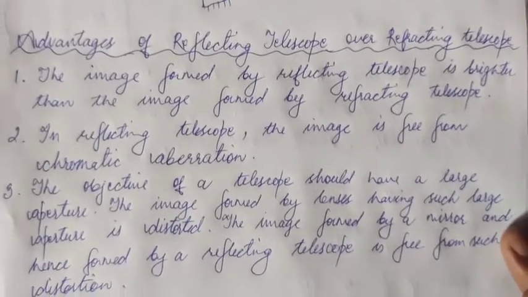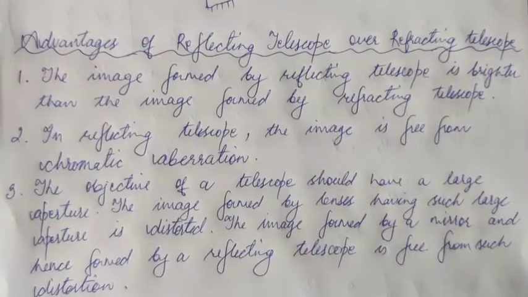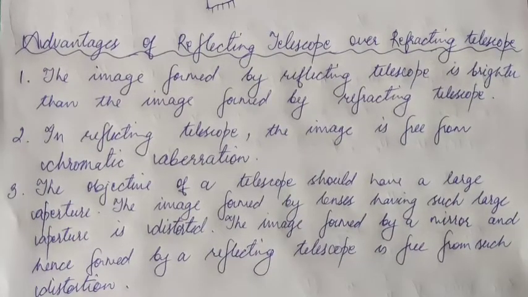If you're asked, at the most, like I said, for 2 marks, you will be asked 2 advantages of reflecting type telescopes. You can give any of your choice, or you can also refer to the book for the advantages of reflecting type telescopes.